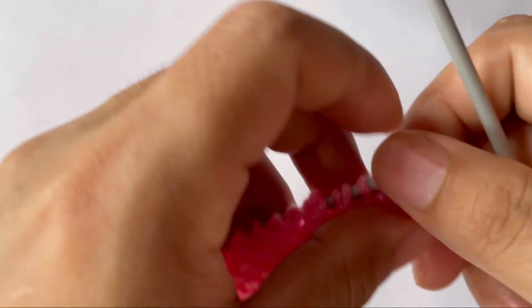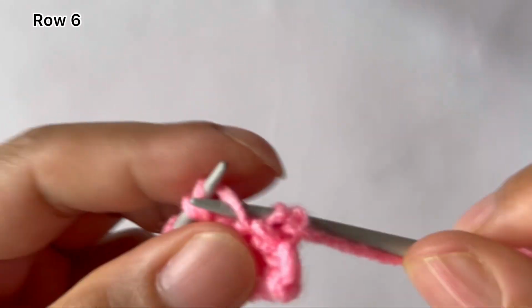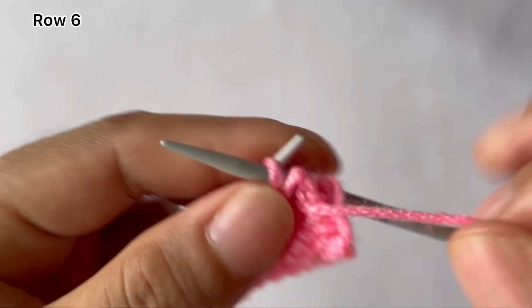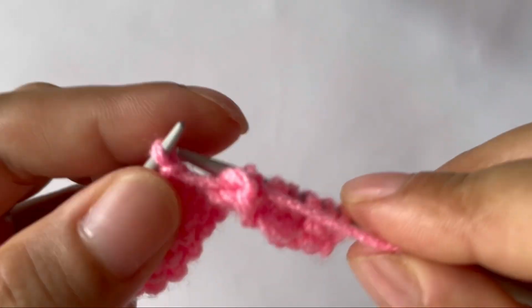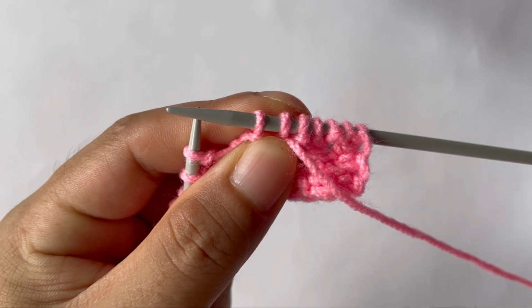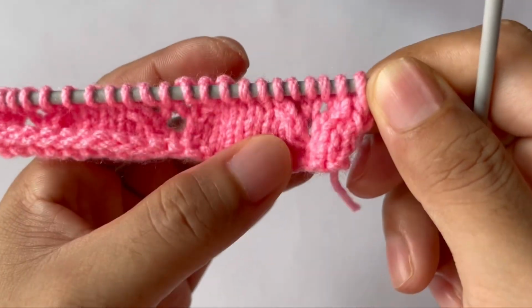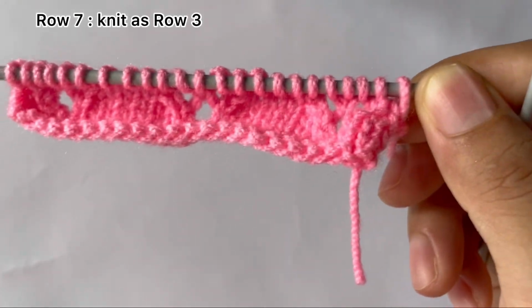Row 6. For row 6, purl all stitches. Row 7. For row 7, knit as row 3.